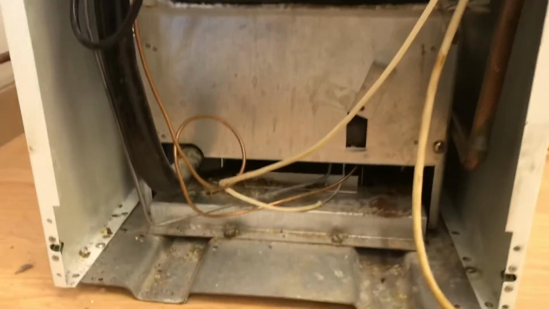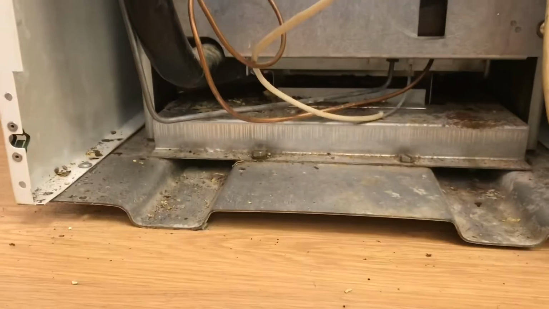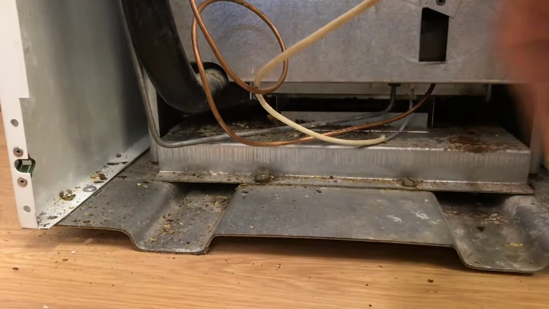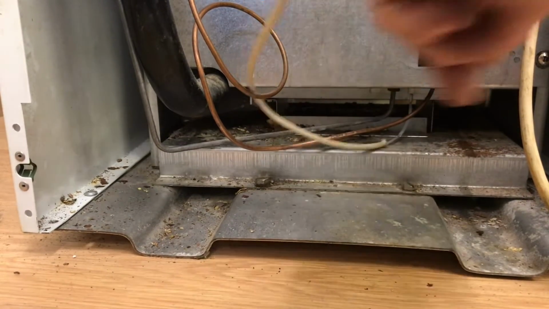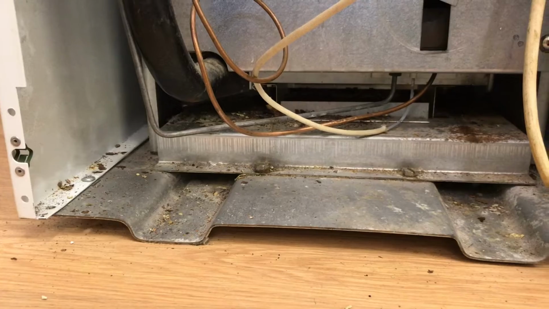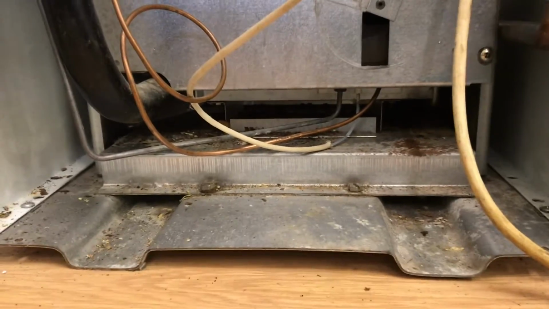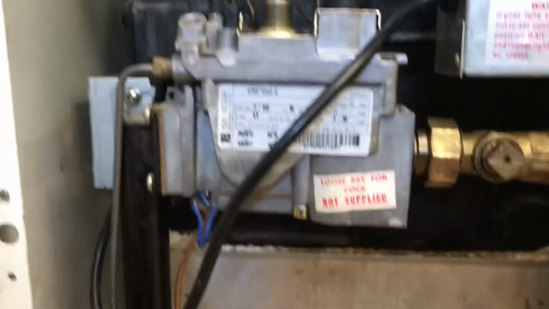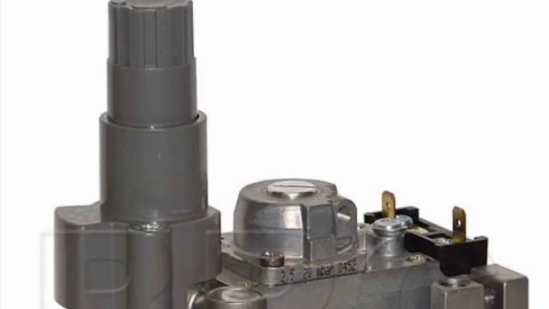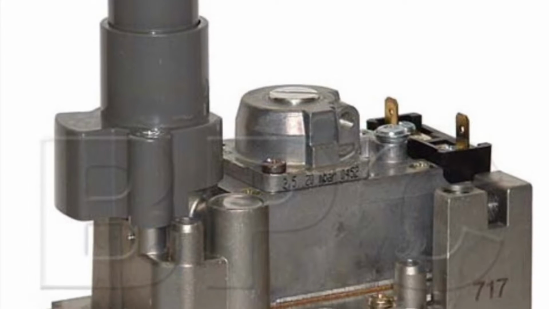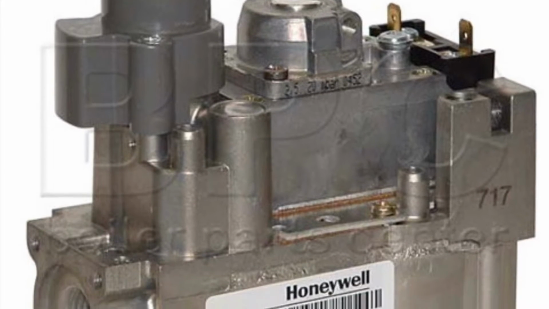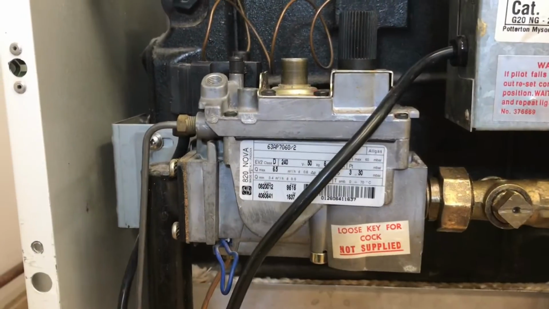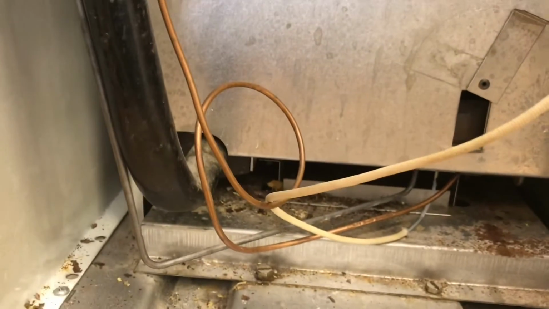Down at the bottom here is the combustion chamber, and the gap you can see here is where the air for combustion comes in. This is a sight glass for the pilot flame. There would be a vent, a grill in front of that to allow the air to come in, so it mustn't be blocked. When we come up, this is the gas valve. The components of a multifunctional gas valve are the solenoid valve, the regulator, and the thermoelectric device. The gas valve goes down into the burner.